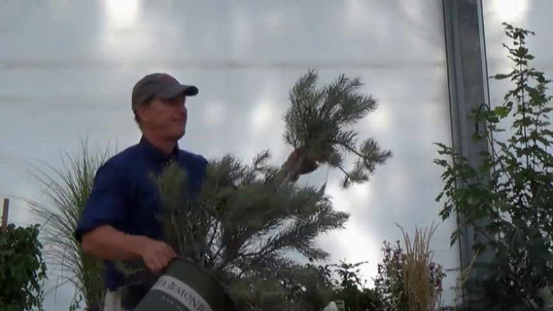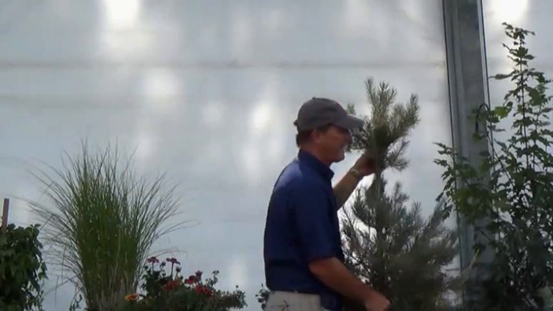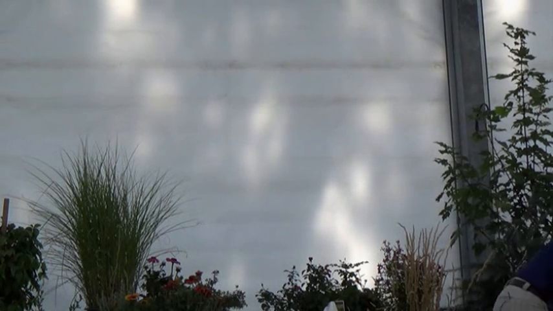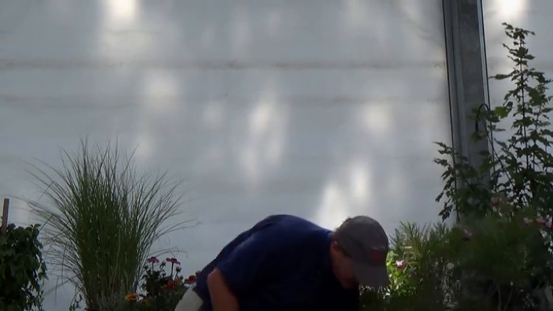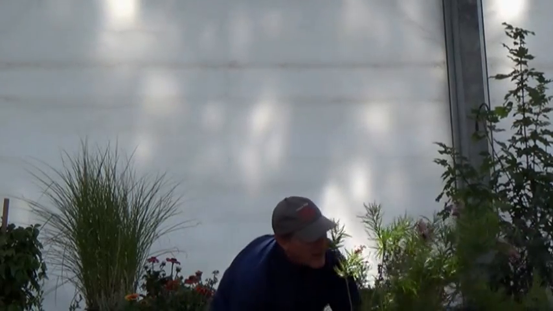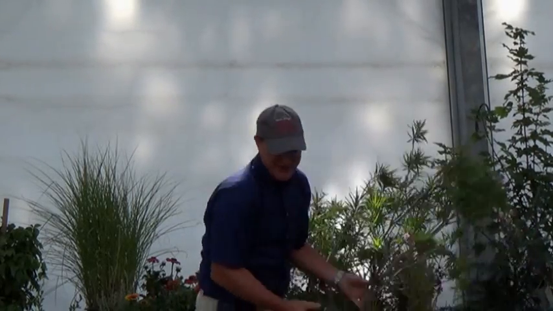Okay? Yeah? Scale, what's been killing, like I've seen a lot of dead pinyon pine. Yes, scale, pinyon pine scale. Pinyon pine scale is a problem. Not at all. Pinyon pine scale.